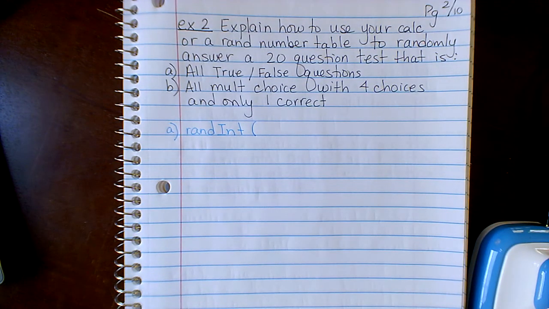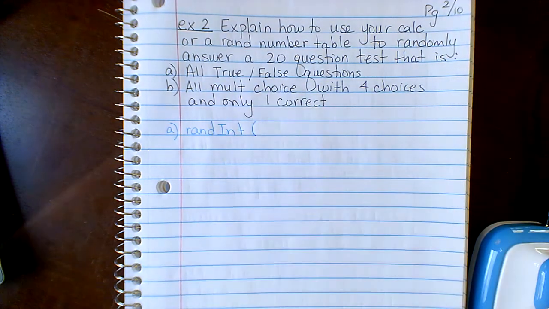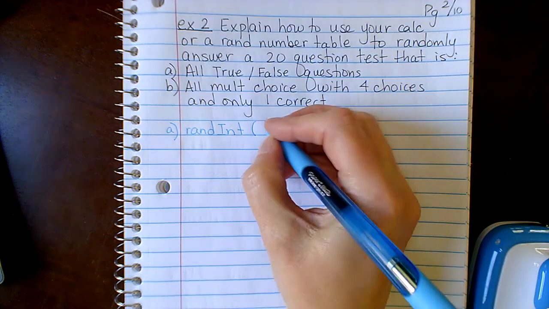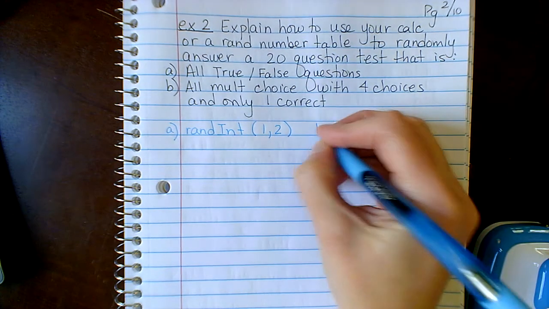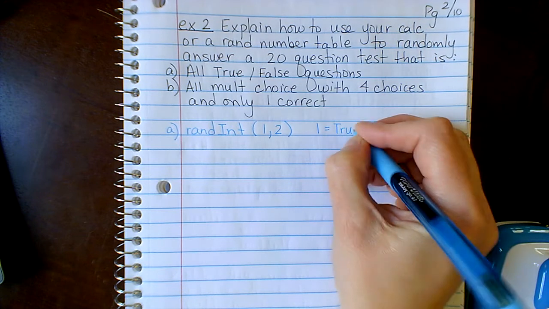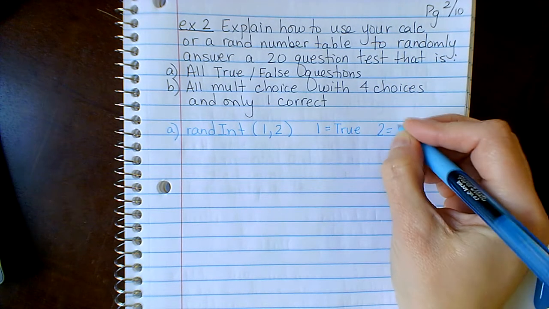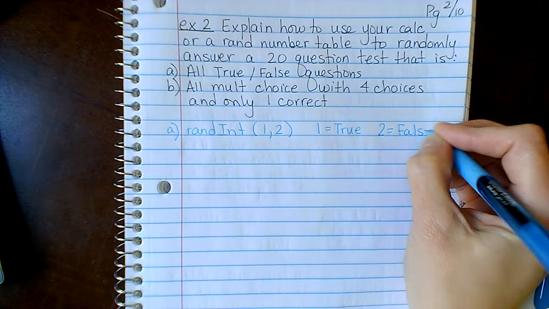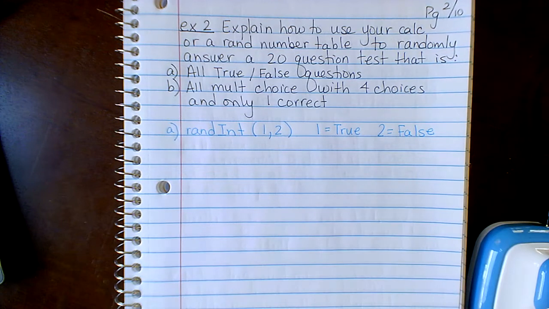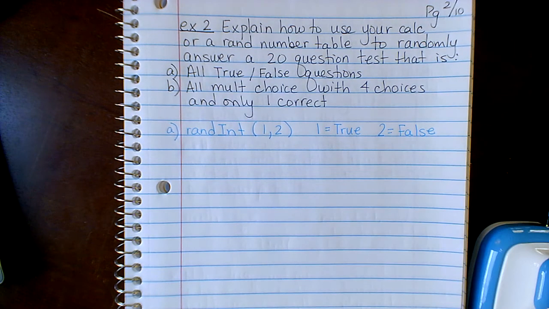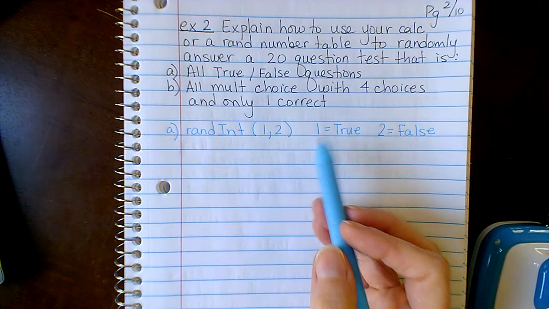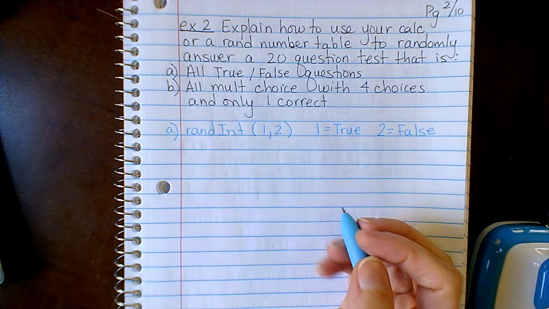What numbers are we going to use? If it's only a true-false question, we're just going to use 1 to 2, where let's say that 1 is true and 2 is false. You can certainly use 1 is false, 2 is true. It doesn't matter. And then all you have to do is keep hitting enter, and whatever number comes up, that's how you answer.